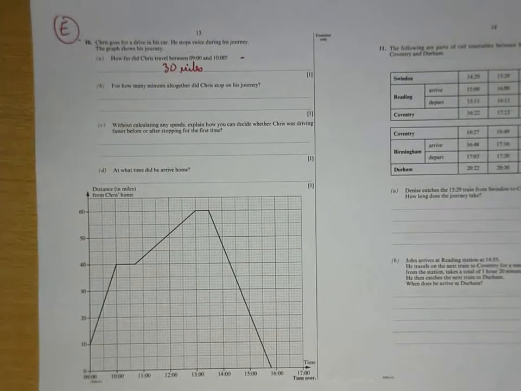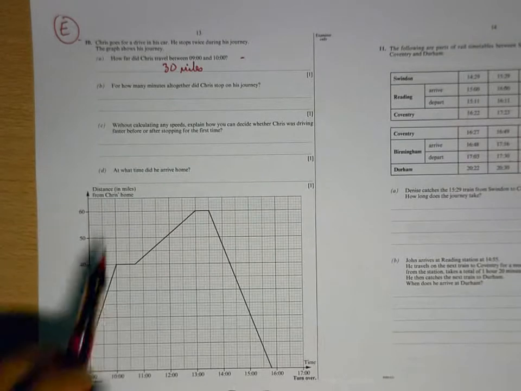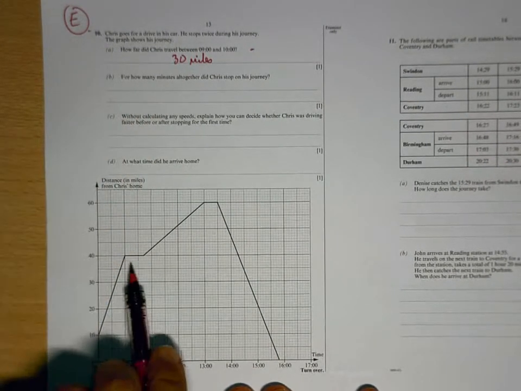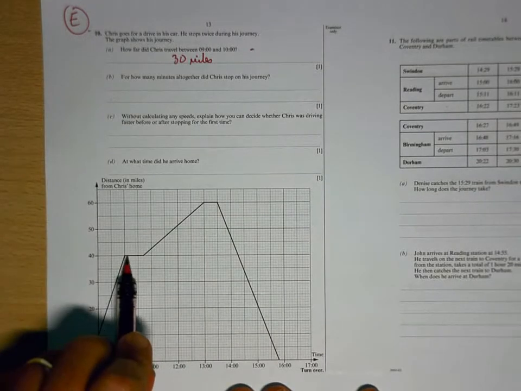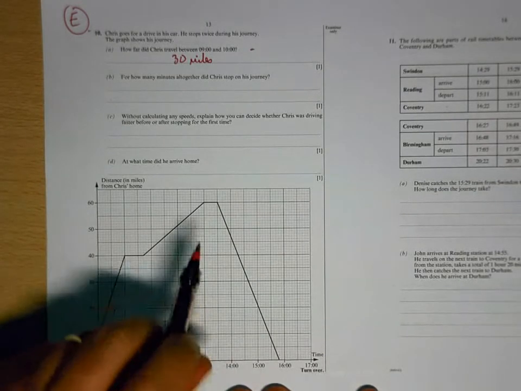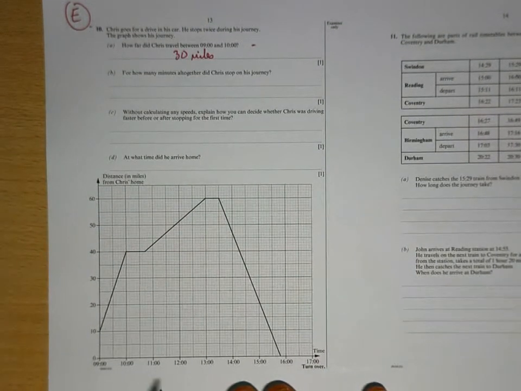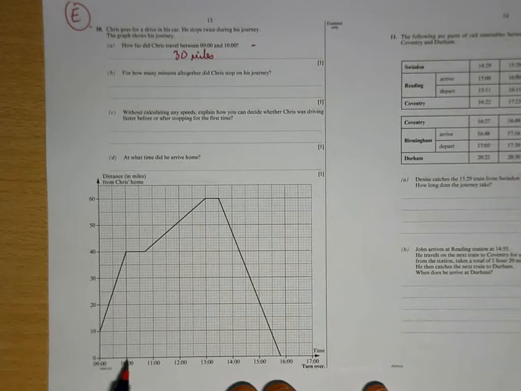Right, so now we come into the stopping question. So when he stopped, the graph is flat. So he stopped there for a period of time and he stopped there for a period of time. And what you have to do first of all is work out how much time each little square is on the graph.